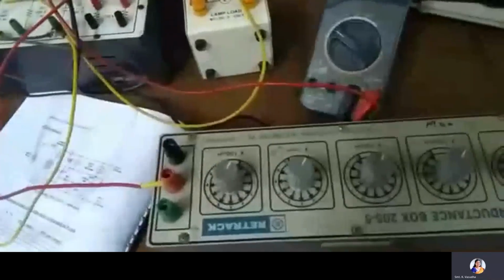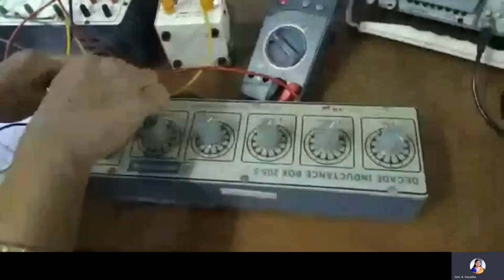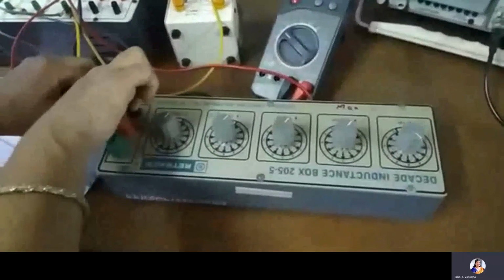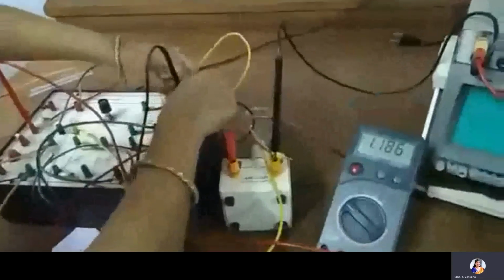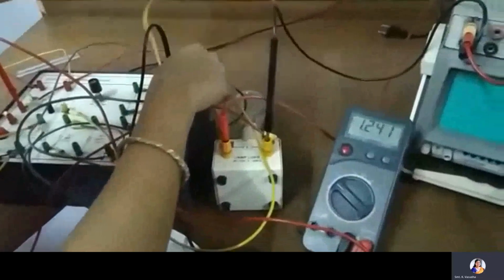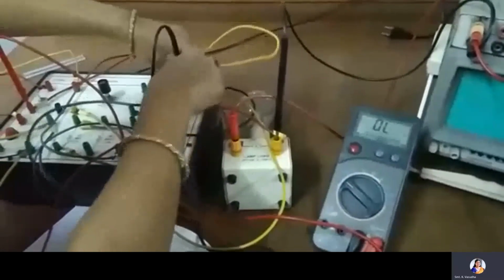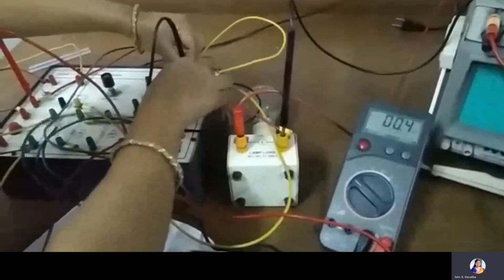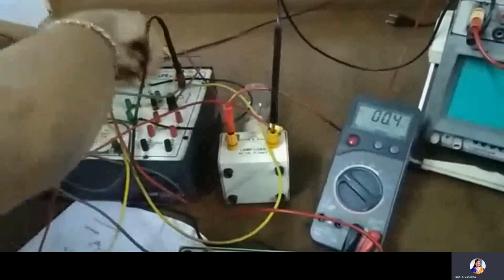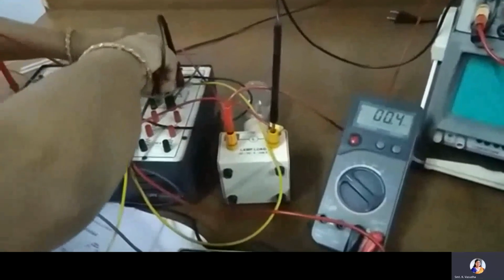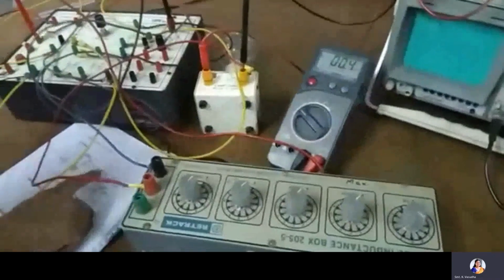This is called a series connection. So from the switch, it's coming to the bulb.